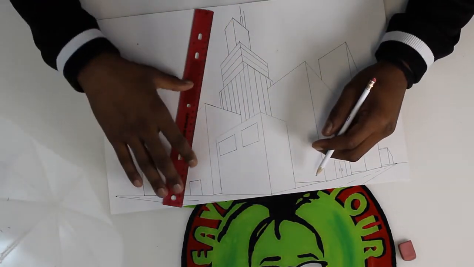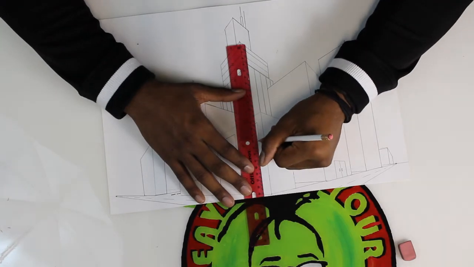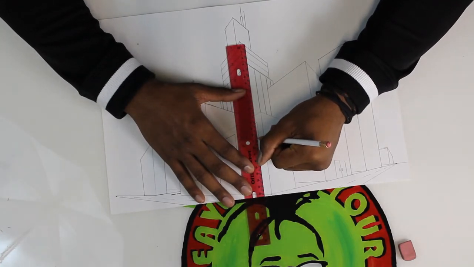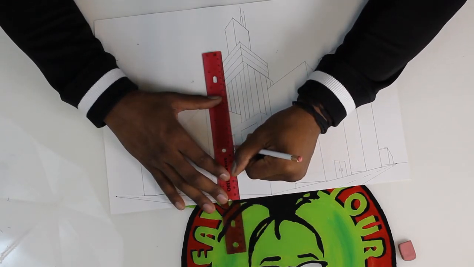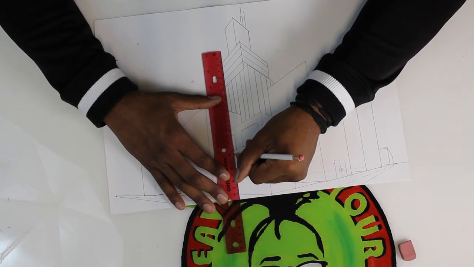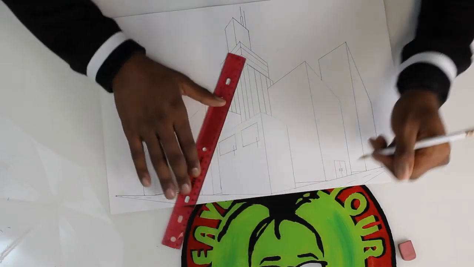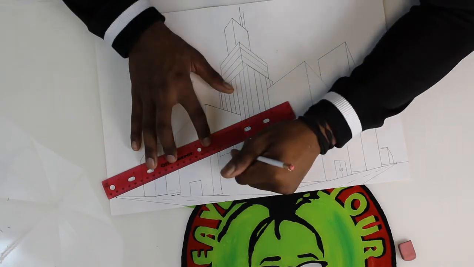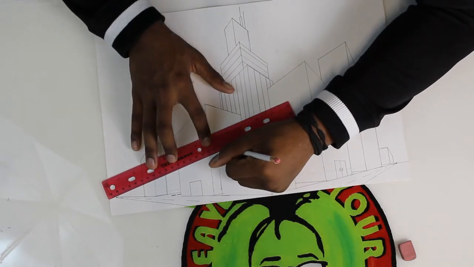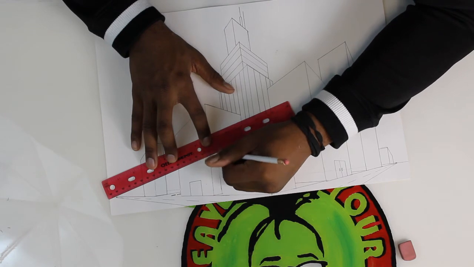Now to create a balcony, I'm going to draw another line that goes straight up and down. Then I'm going to connect the top and the bottom of this line to both vanishing points.